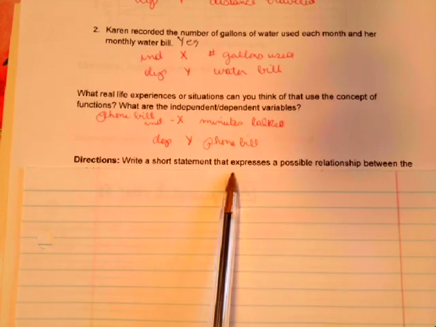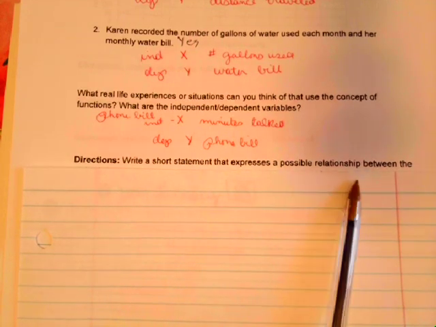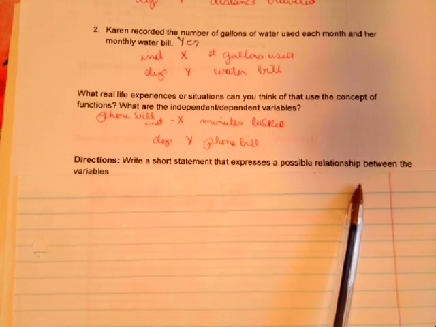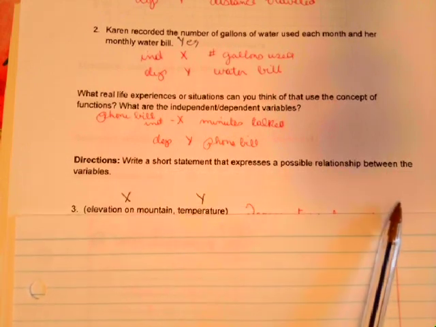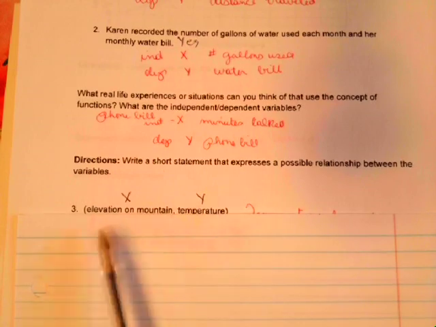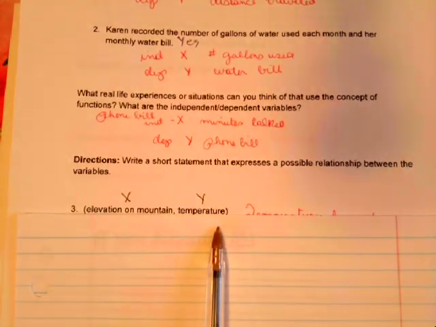Directions. Write a short statement that expresses a possible relationship between the variables. And this time they've told me elevation on a mountain and temperature.